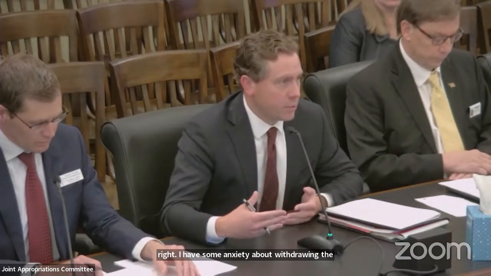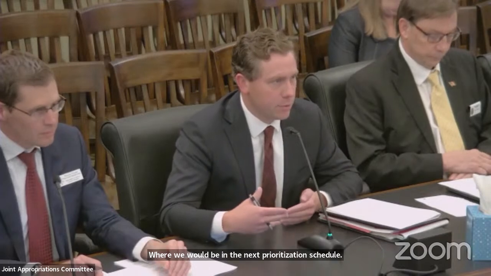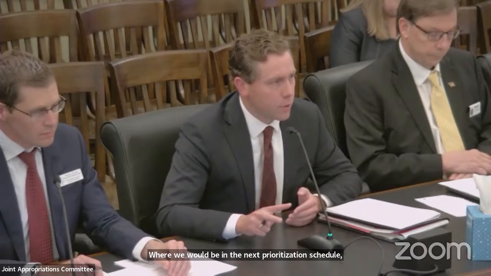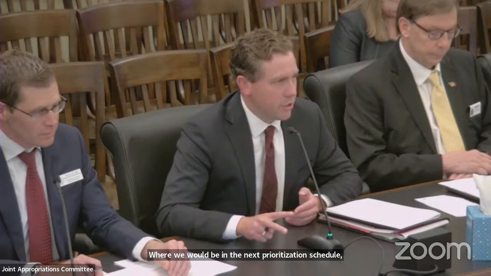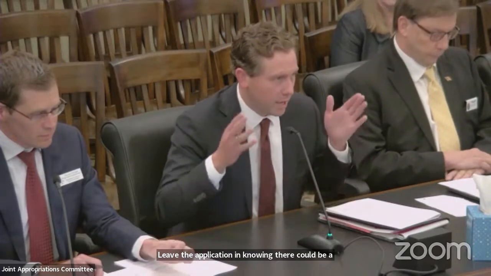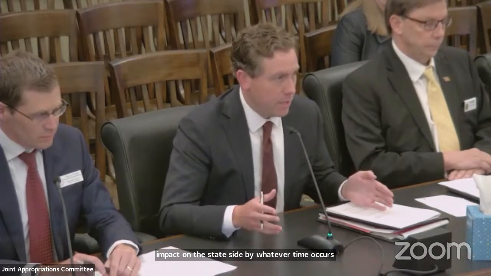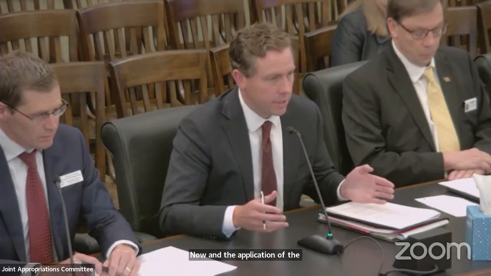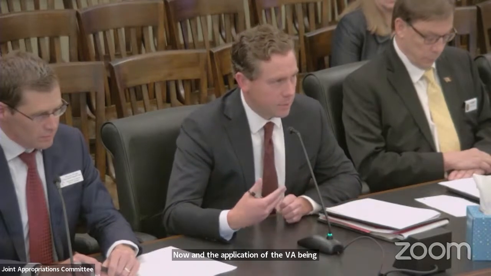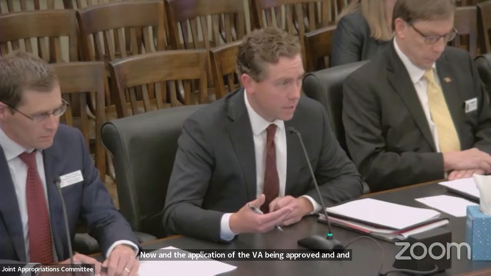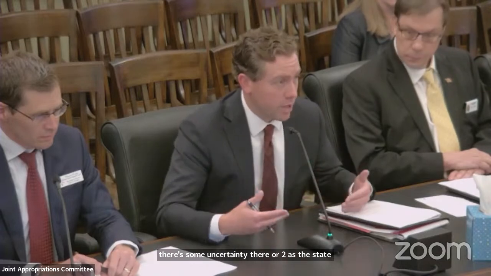I have some anxiety about withdrawing the project and starting from scratch, because it is dependent on where we would be in the next prioritization schedule, if that makes sense. I see two routes here. Leave the application in, knowing there could be a fiscal impact on the state side by whatever time occurs between now and the application of the VA being approved. And there's some uncertainty there.